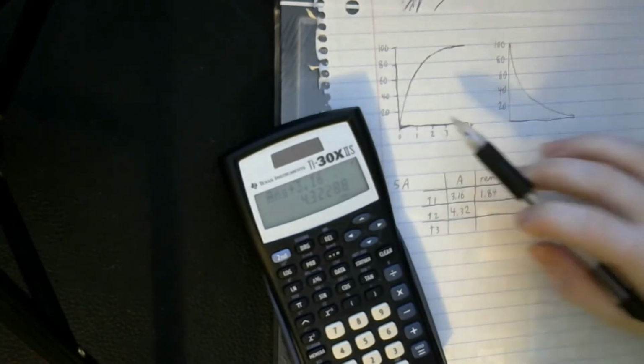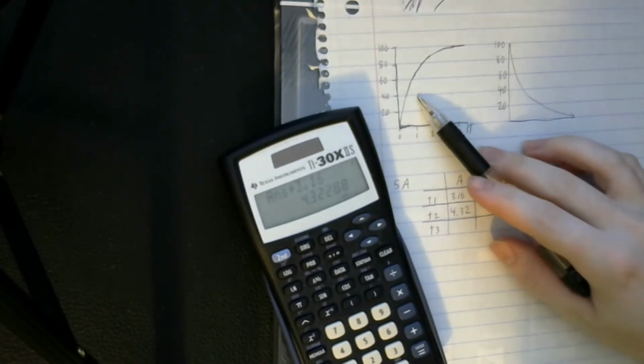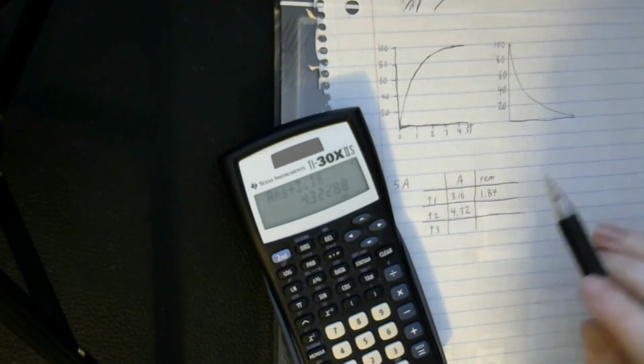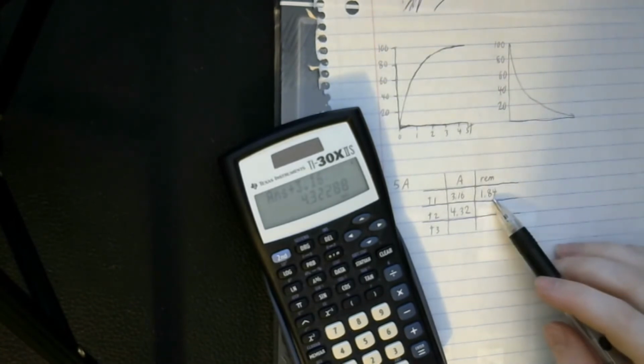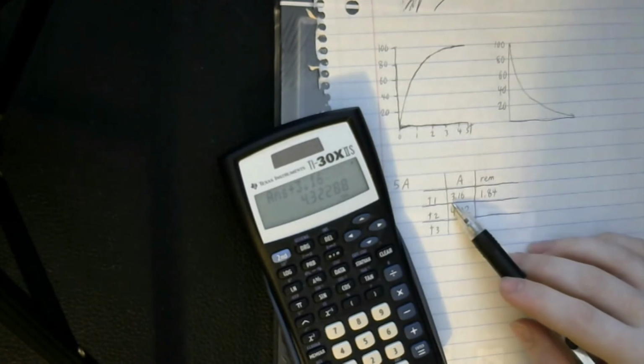So remember, every time the time constant goes up by 1, the current is increasing by 63.2% of the remaining amount of your amperage. So I'm adding this. Yeah, I'm not subtracting. You're not subtracting. You're going to add that increase to whatever the amperage was previously at from the last time constant.